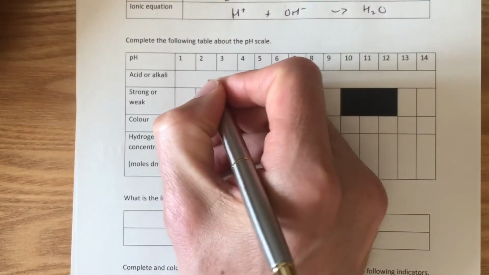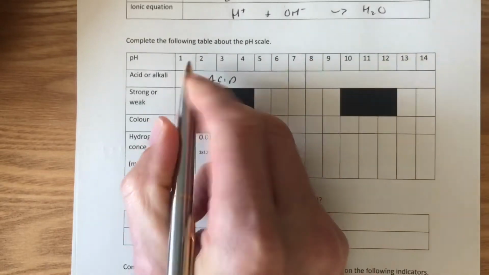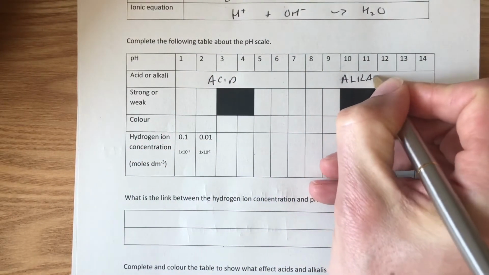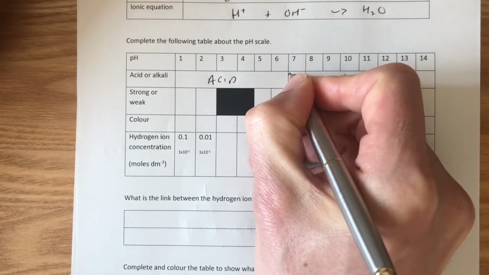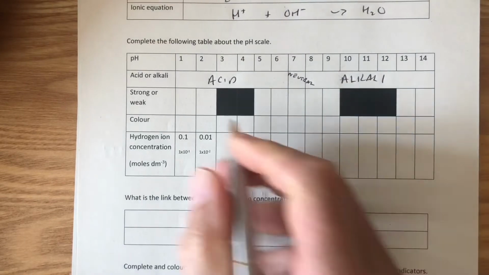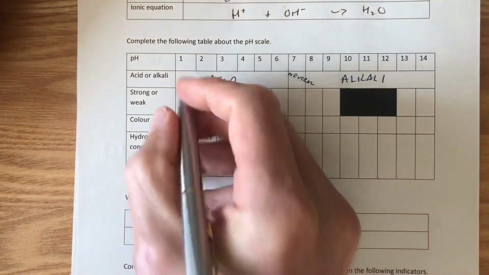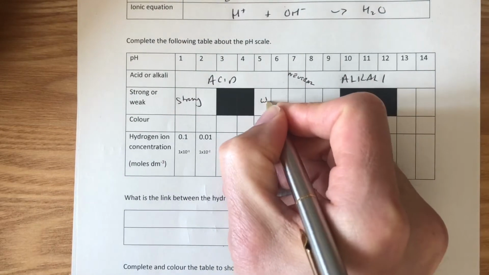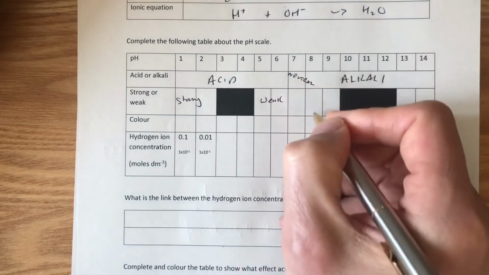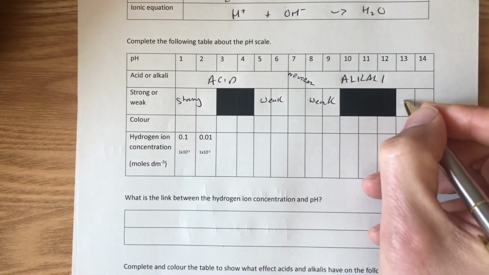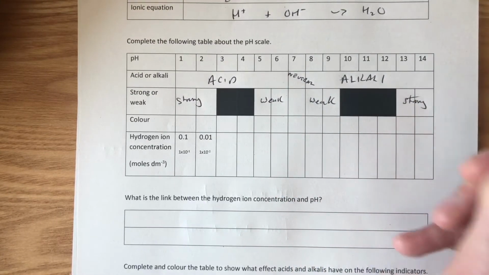So we can measure acidity and alkalinity on the pH scale, and we need to know about that. Numbers 1 to 6 on the pH scale are acid. Numbers 8 to 14 are alkali. Number 7, in the middle here, is neutral. Water is neutral, for example. Numbers 1 and 2 are strong acids. 3 and 4, medium acids. 5 and 6, weak acids. 8 and 9 are weak alkalis. And 13 and 14 are strong alkalis.